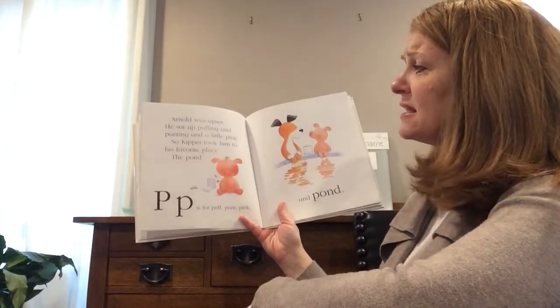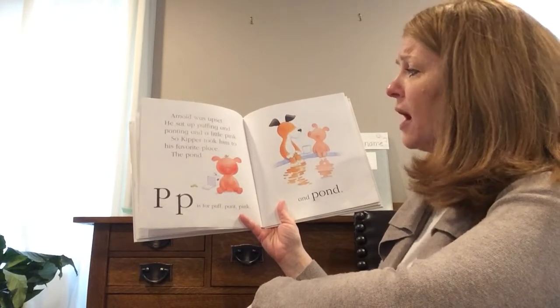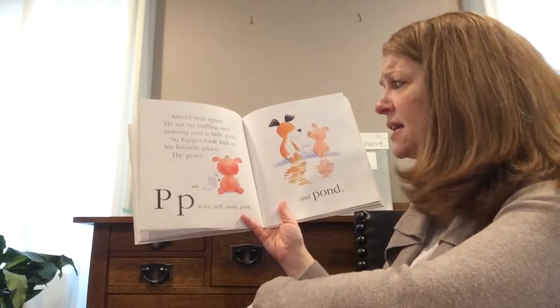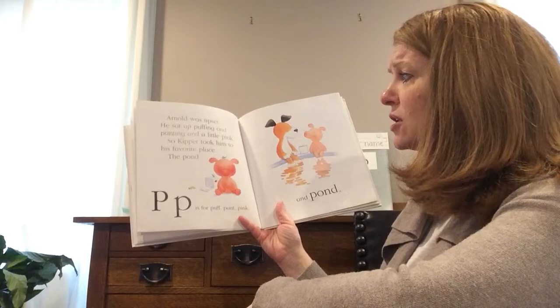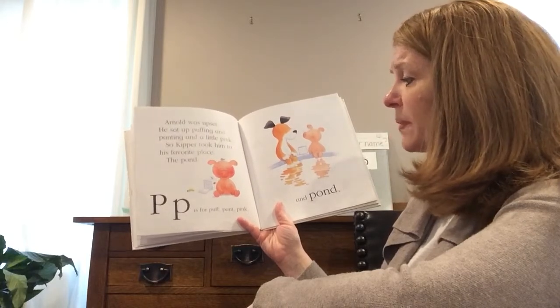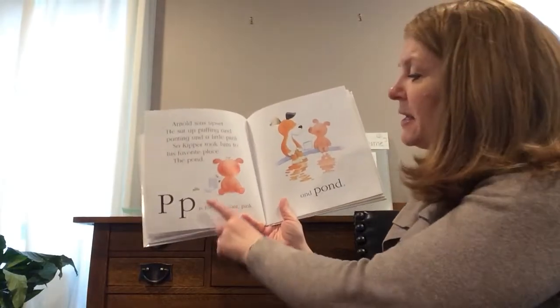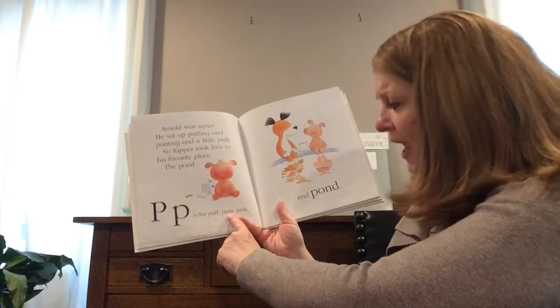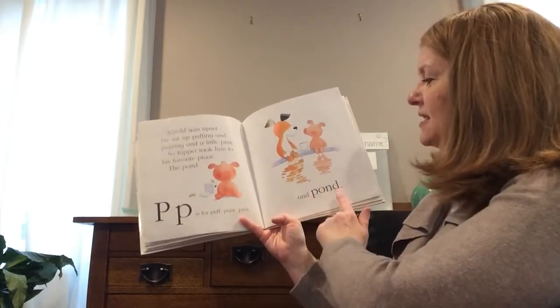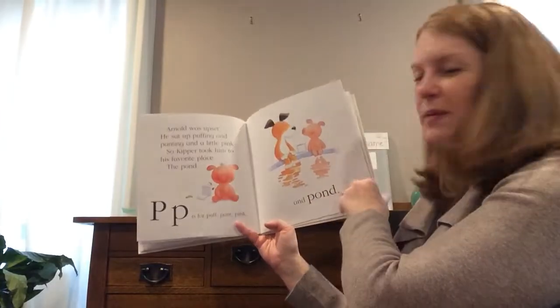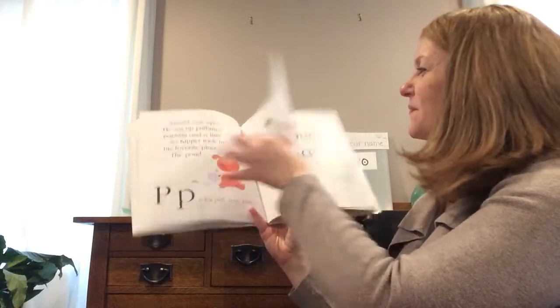Arnold was upset. He sat up, puffing and panting. He was a little pink. So Kipper took him to his favorite place, the pond. P is for puff and pant, pink and pond. Ooh, Kipper is a good friend.